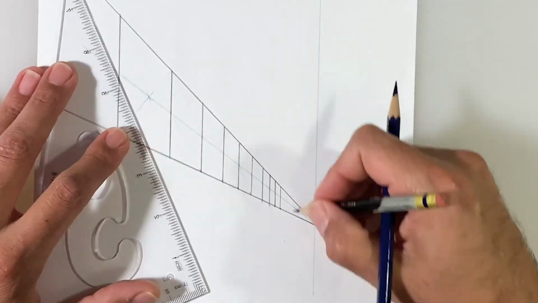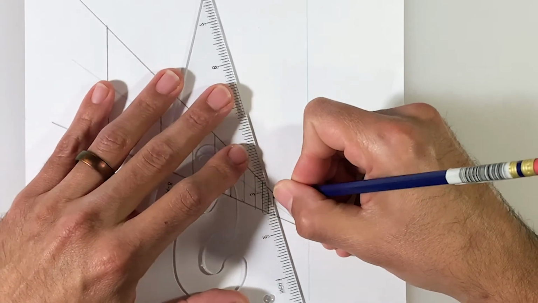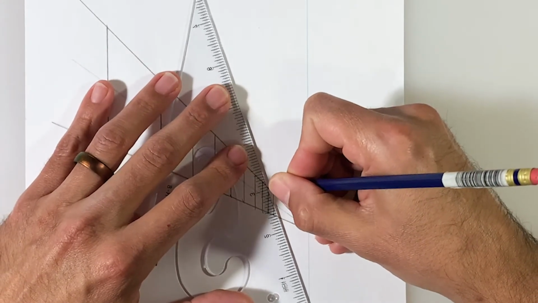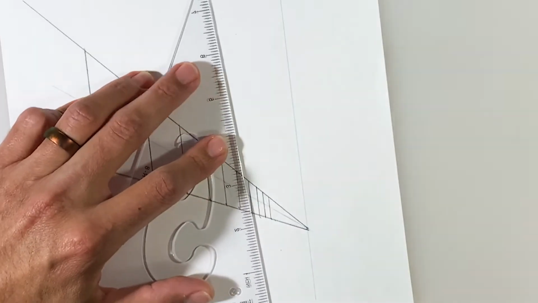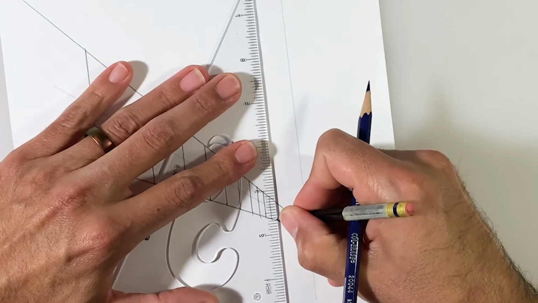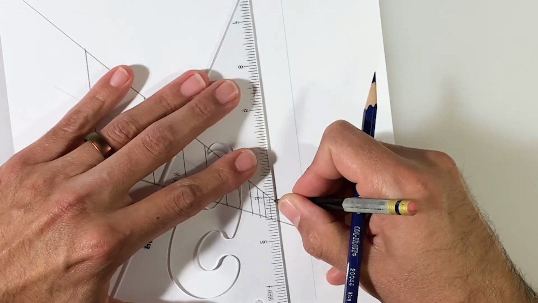Okay, looking pretty good. And again, at some point I'm just going to decide to eyeball it and then maybe turn it into a value once it gets so far away. But let's try and get one more back there. Okay, there we go. Okay, good.